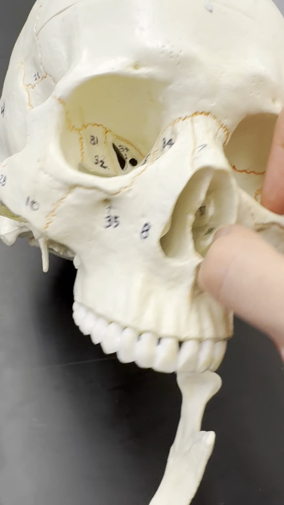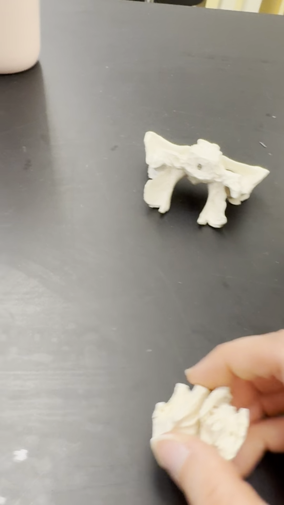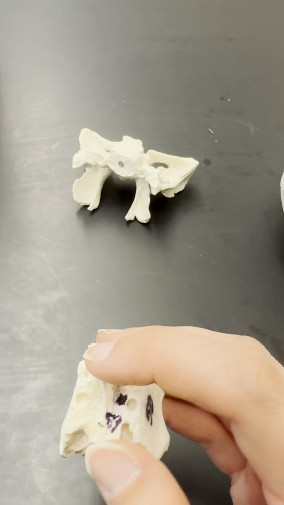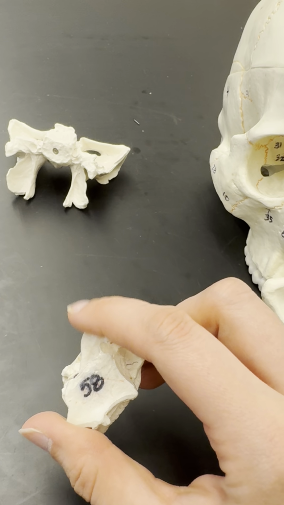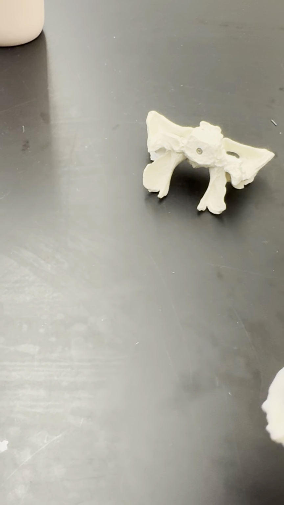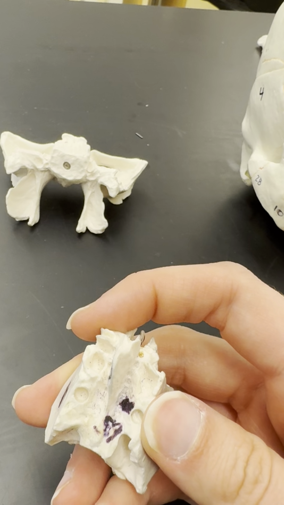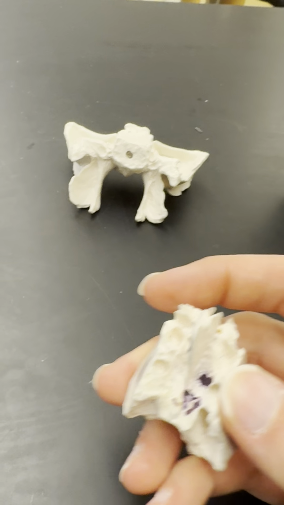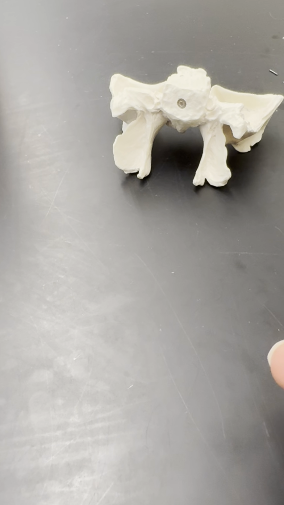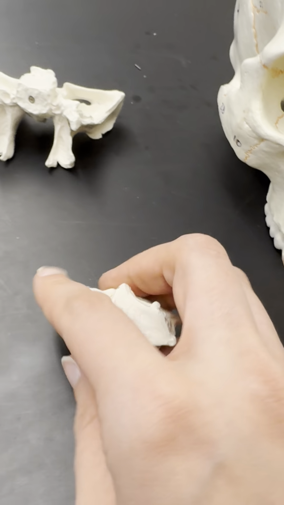Okay, that would be the inferior nasal concha. If you turn it around, this part that sticks out here is the crista galli. Crista galli. Then, let me see what else you need to know for this bone. These would be the ethmoidal sinuses. These holes here would be the ethmoidal sinuses.